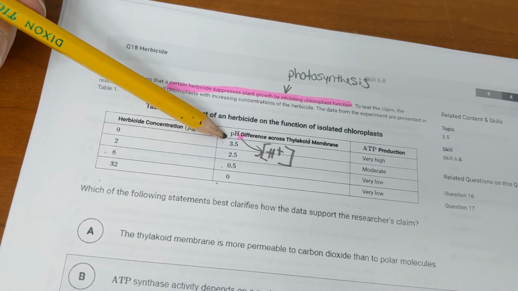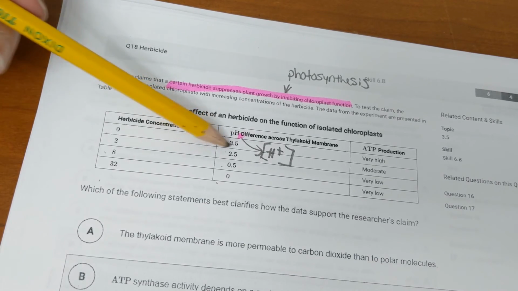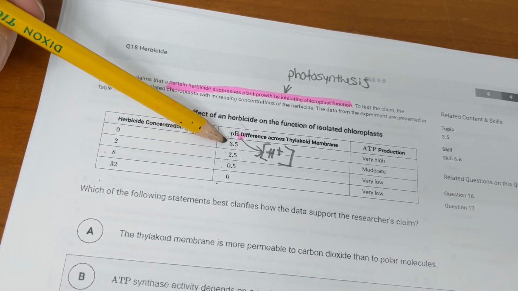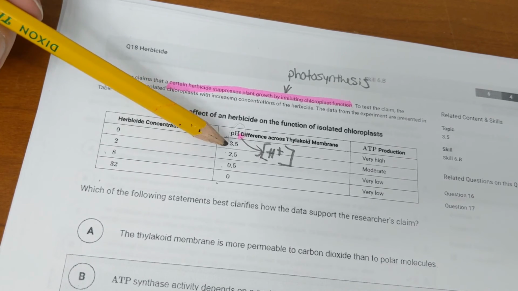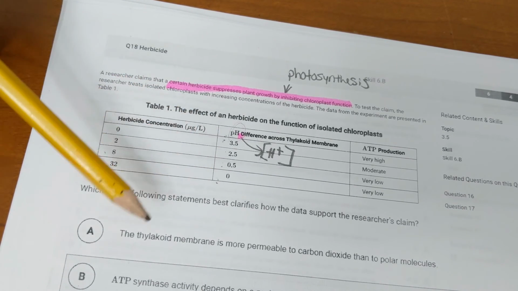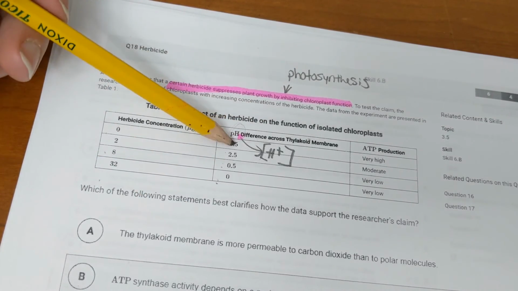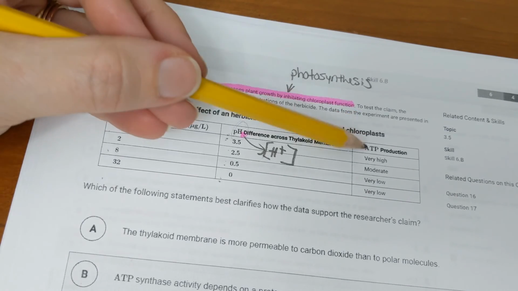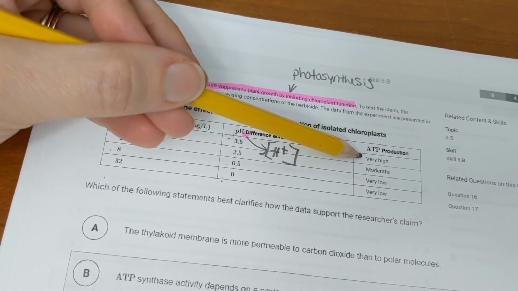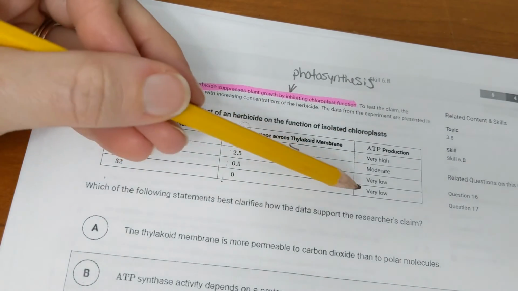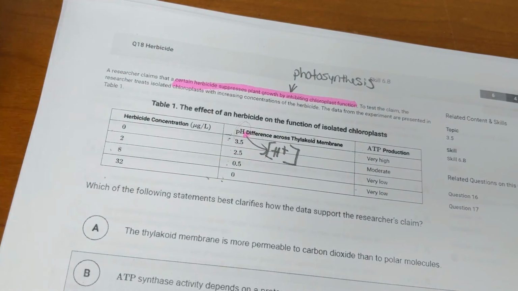If you don't recall from chemistry, pH is a measure of hydrogen ion concentration. This isn't a raw measure of pH, it's a measure of the difference in pH across the membrane. So as the difference falls, that means my concentration gradient is getting smaller. And remember, without a gradient, I can't make ATP. That's why your ATP goes from very high when I have a big gradient to very low when I have no gradient. So which clarifies? Let's see what you guys picked.